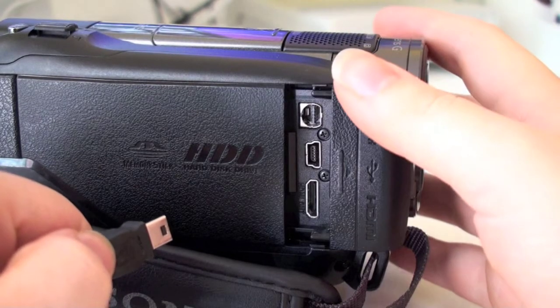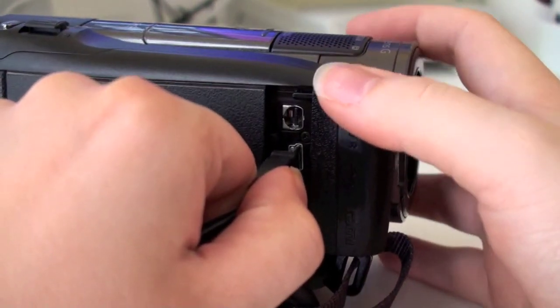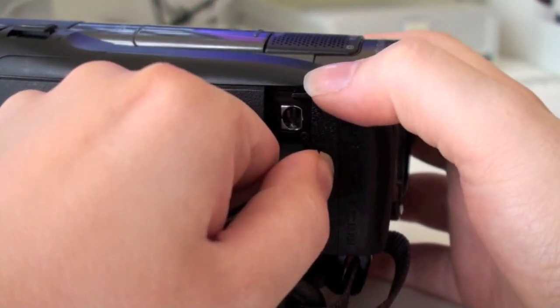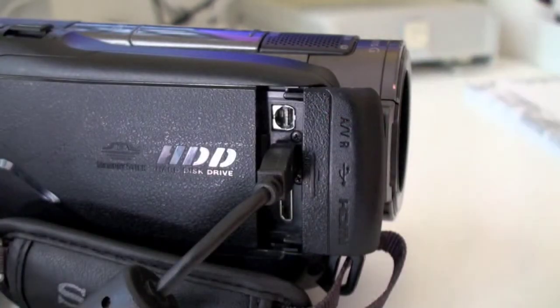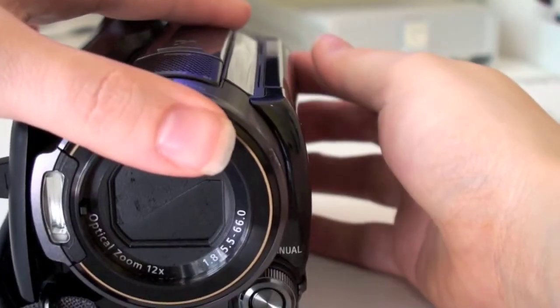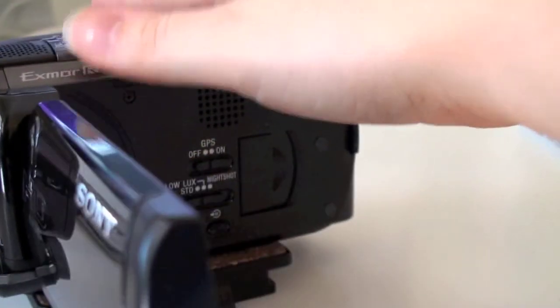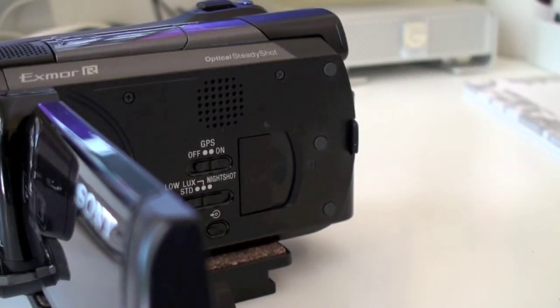To begin uploading to iMovie, I'm going to plug in my camera. I am then going to turn the camera on, and a lot of times on the screen you'll see options, and you'll want to choose the one that says upload to computer via USB cable. Look at your particular camera's instructions for specifics.